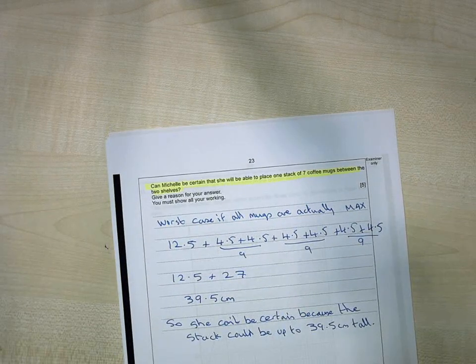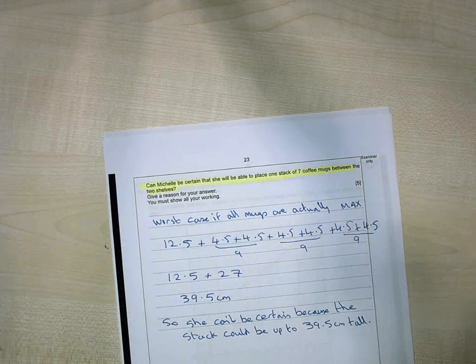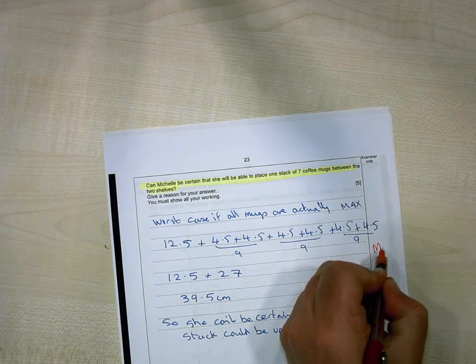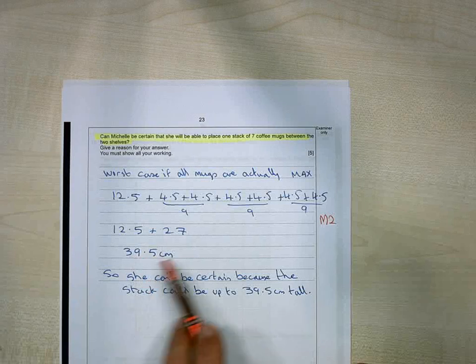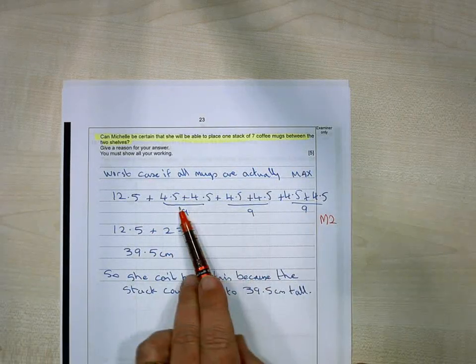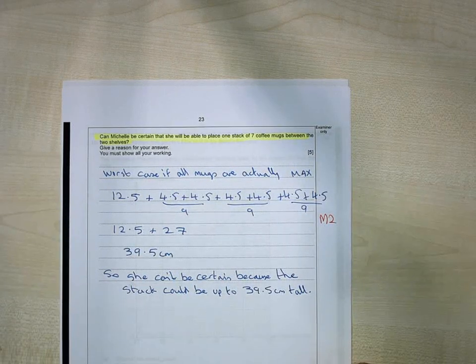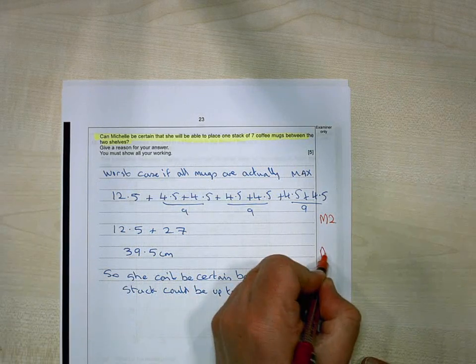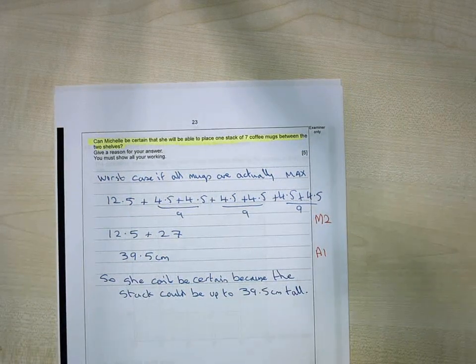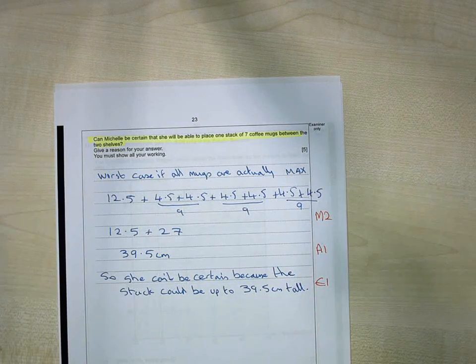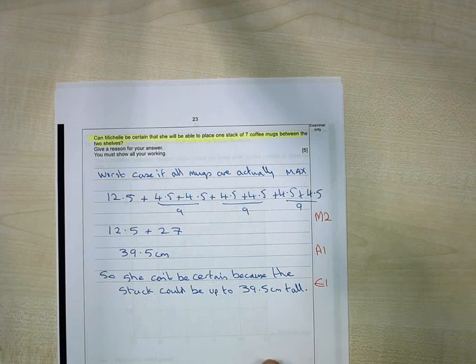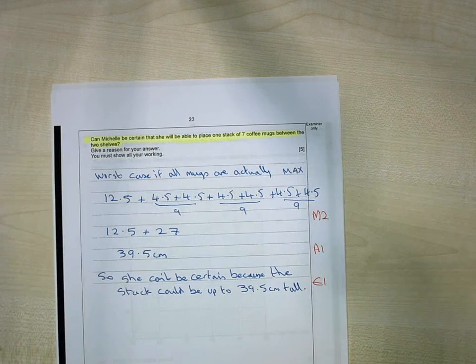Then there's 2 method marks for realizing you've got 6 mugs at that measure and 1 at that measure, and then a final accuracy answer mark for 39.5 and conclusion. So she can't be certain. Now if you were looking for that, it's an easy question. It's an easy 5 marks.